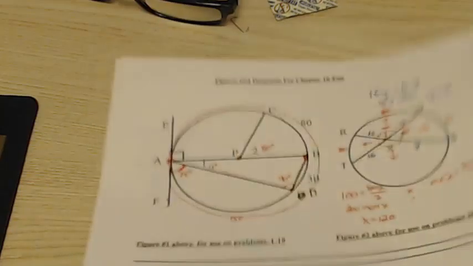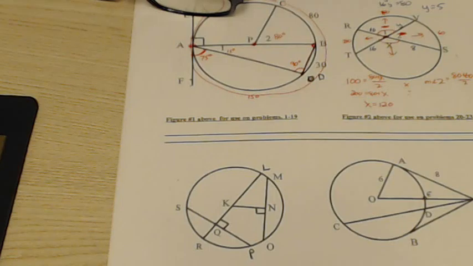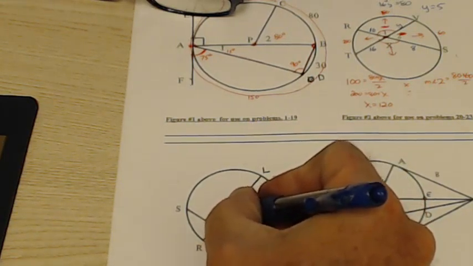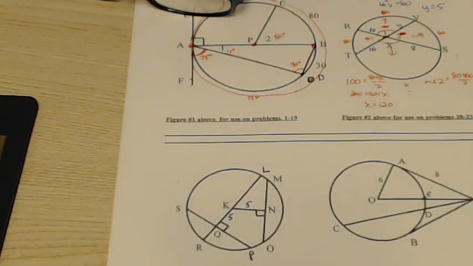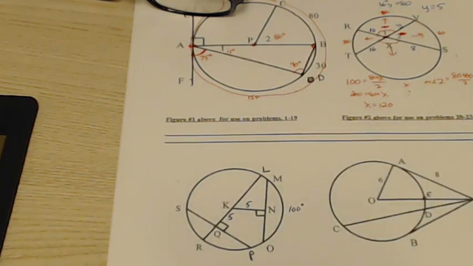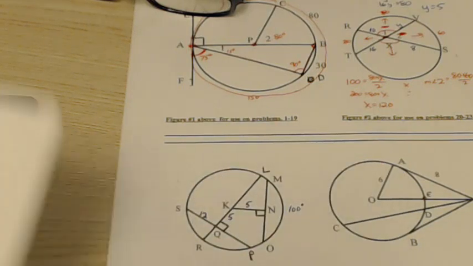Okay, we move on to figure number 3. And in figure number 3, we're given a bunch of information for the whole set of problems, which I will mark on here. We're given that KQ and KN are both 5. So there's KN, it's 5, KQ is 5. Okay. We also have the measure of arc MO is 100. And the length of SQ is 12.